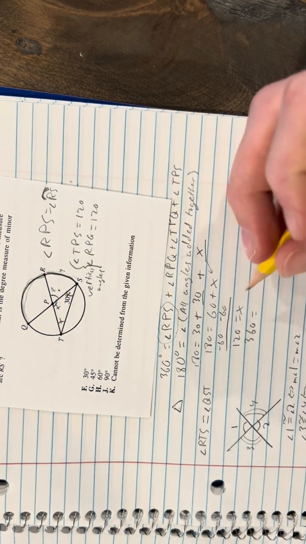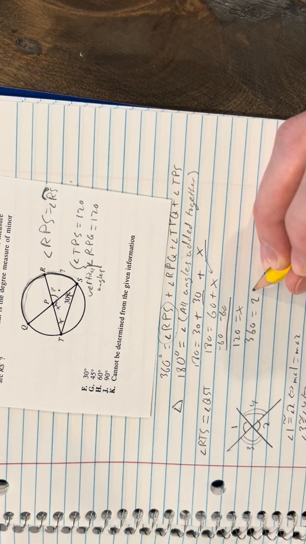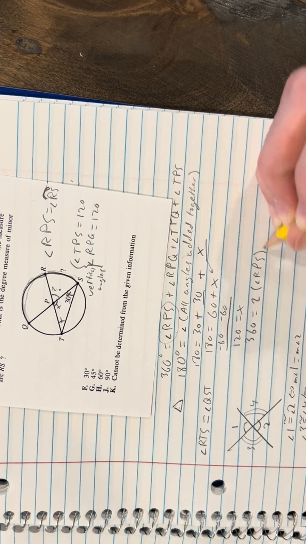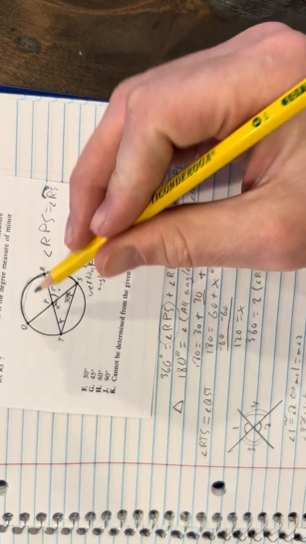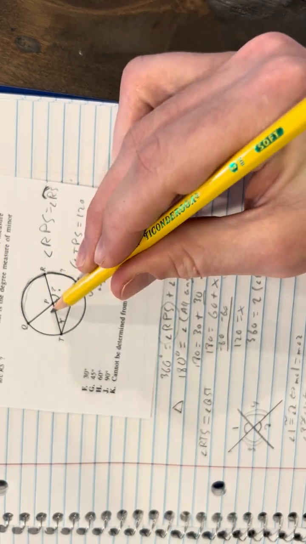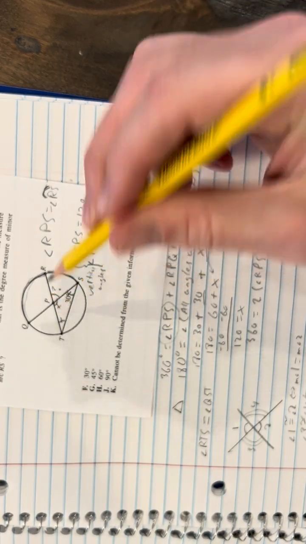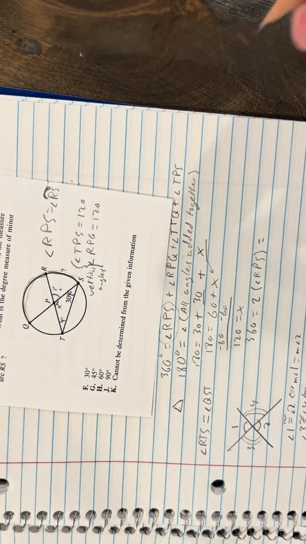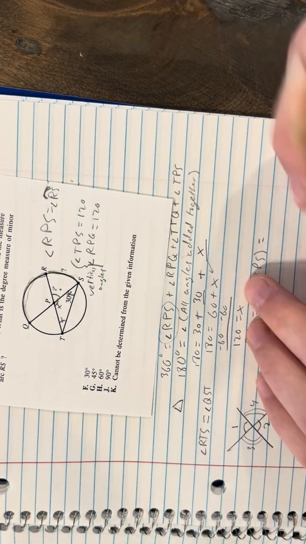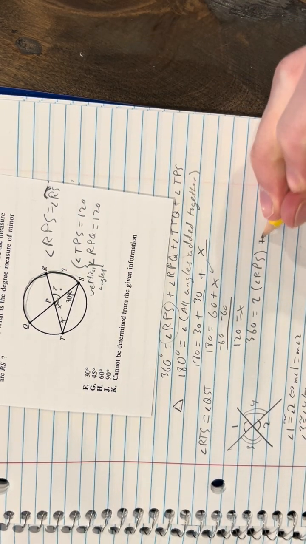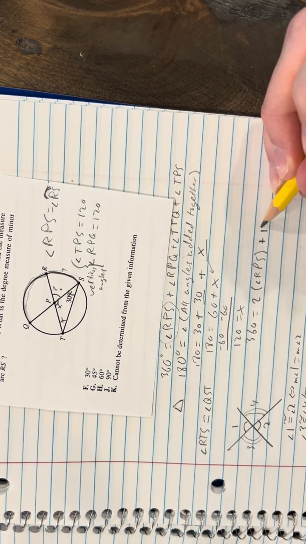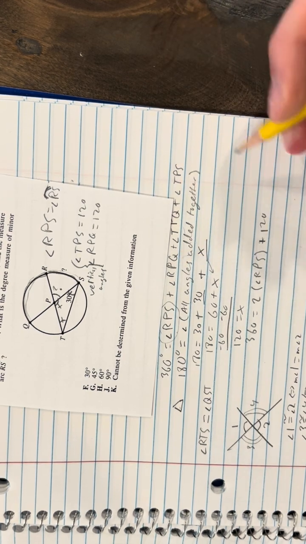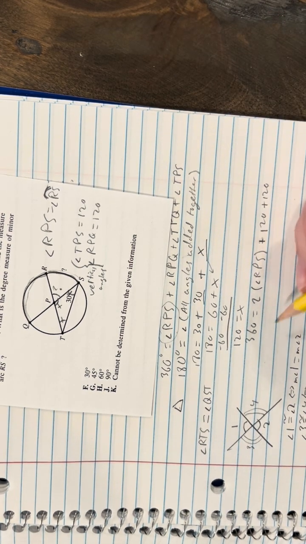So we have 2 times angle RPS, because it's doubling this one, plus TPS, which is 120, and RPQ, which is 120, equals 360.